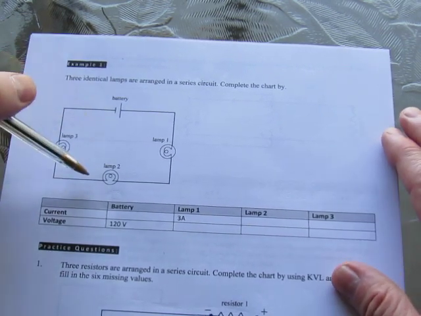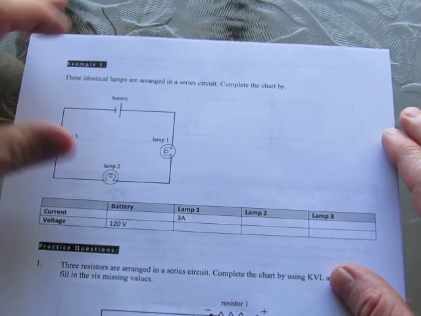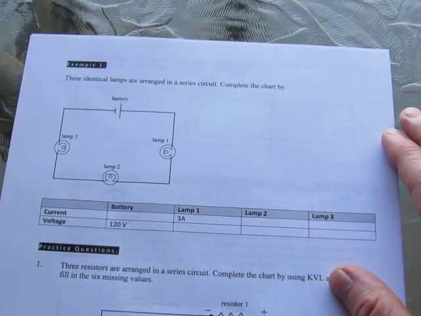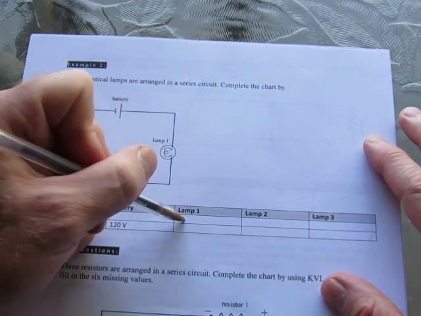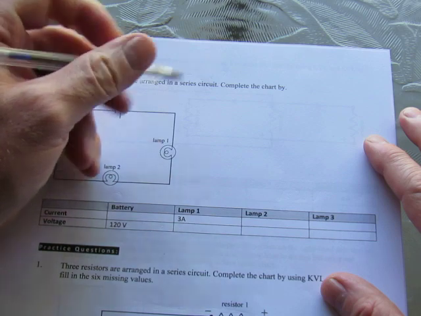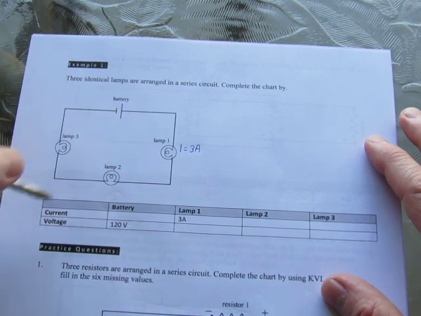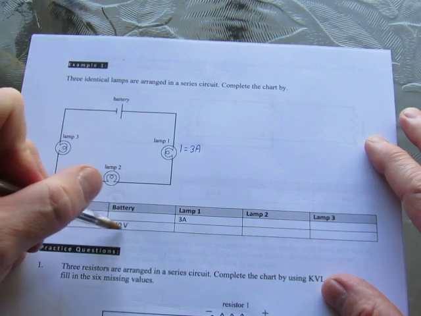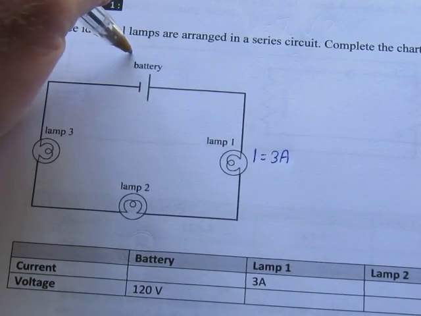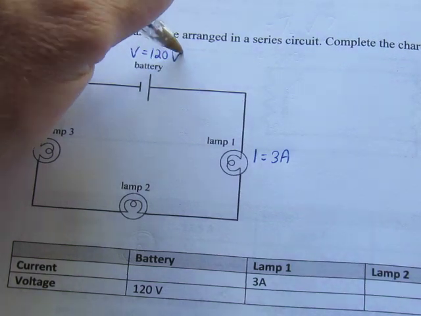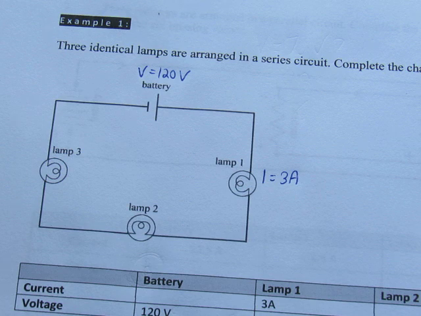My suggestion when you get questions like this is take whatever's in the chart and transfer the information into the diagram. It's a lot easier if you can see it in the place where it's supposed to be in the diagram. So what I would do is say this. It says that lamp 1 has a current of 3 amps. So I would write that right here. Here's lamp 1. Current equals 3 amps. The voltage of the battery is 120 V. I would write that right on the diagram. Battery voltage 120 V.